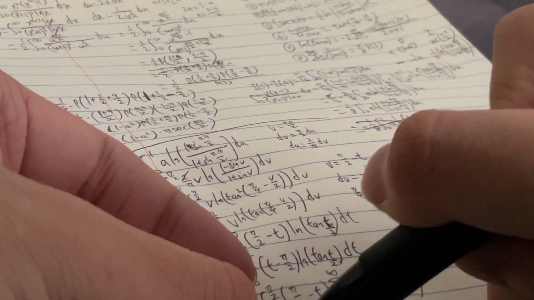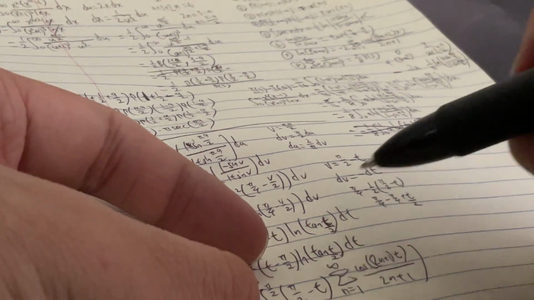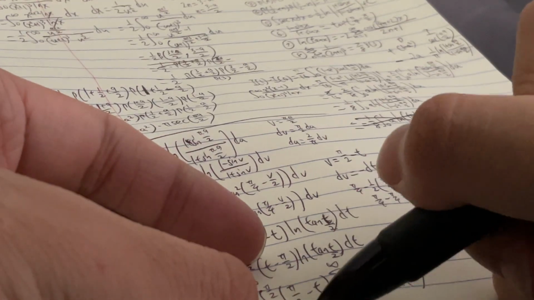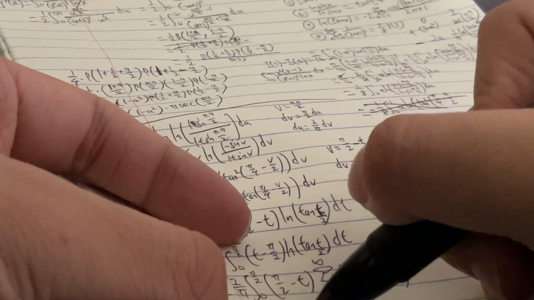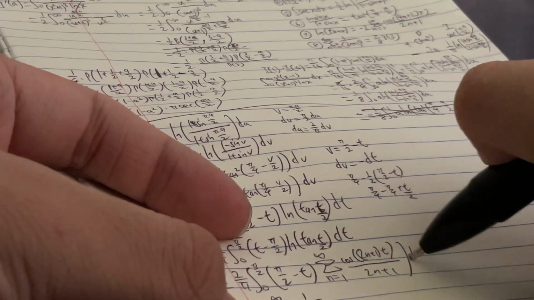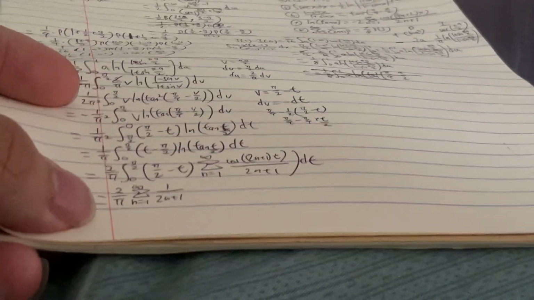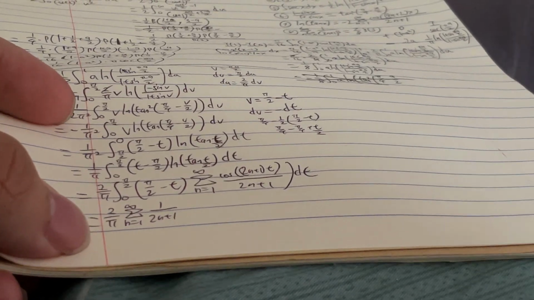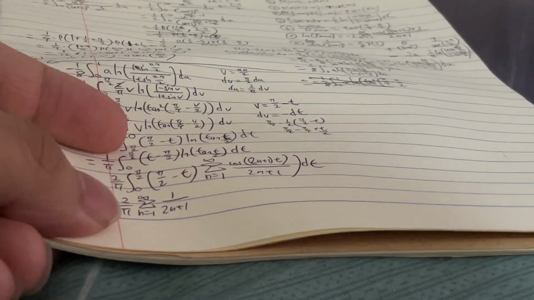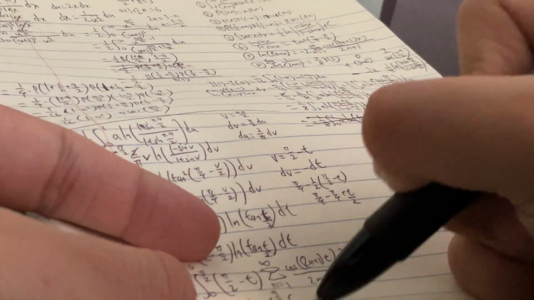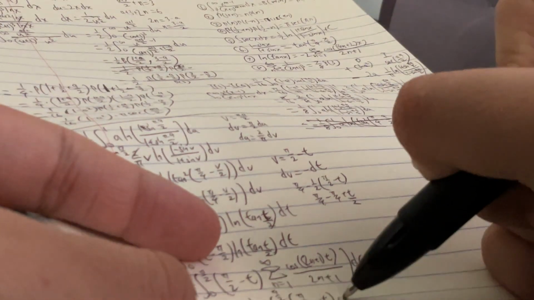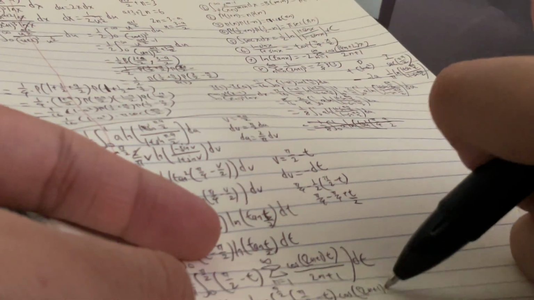So you get 2 over pi times the summation of 1 over 2n plus 1, in our t that will be just a constant. 1 over 2n plus 1 is a constant with respect to t, so you can put it outside the integral. And then times the integral from 0 to pi over 2 of pi over 2 minus t times cosine of 2n plus 1 times t dt.